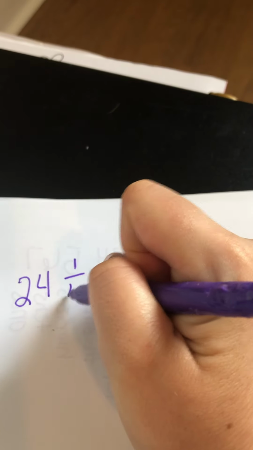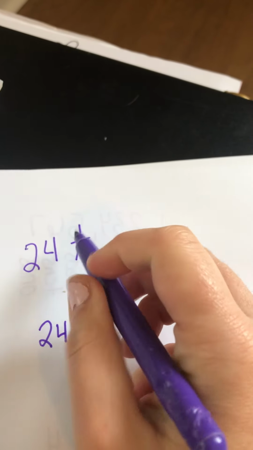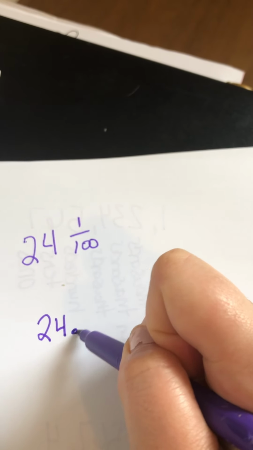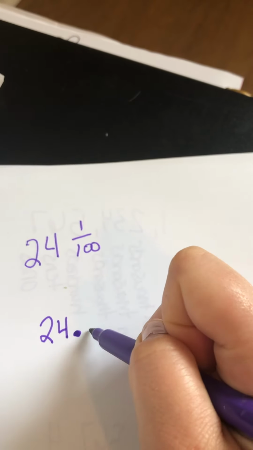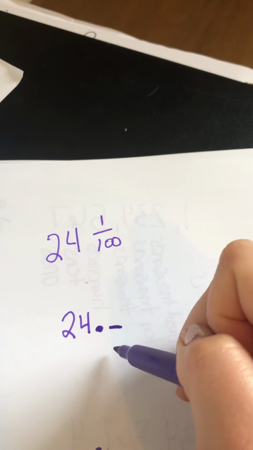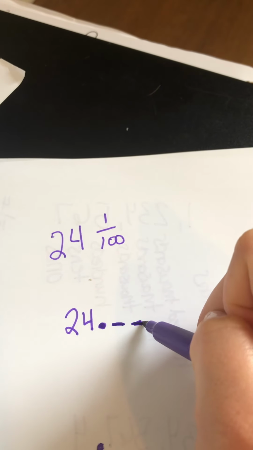Okay. So now, what if we have 24 and 1 hundredth? We write our 24 like normal. Now when we need to write a fraction as a decimal, we have to put a decimal point. And now remember, this is our what's place? Tenths place. And then what comes next? Hundredths place.